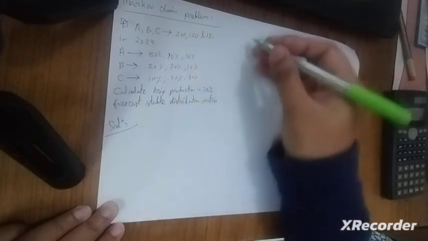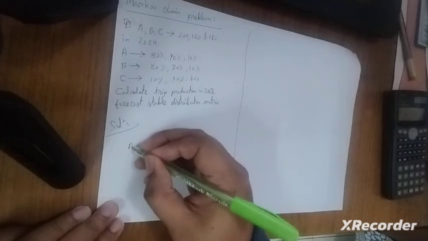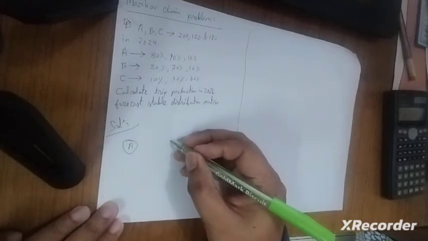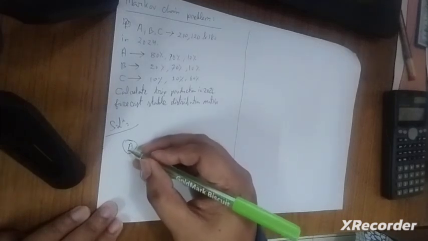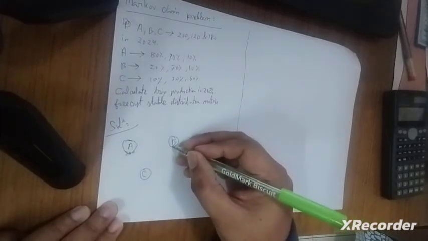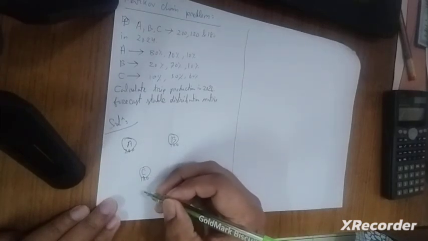Firstly, make a diagram. This is A city, this is B city and this is C city. In A city our trip is 200, in B city trip is 120 and in C city the number of trips is 180.